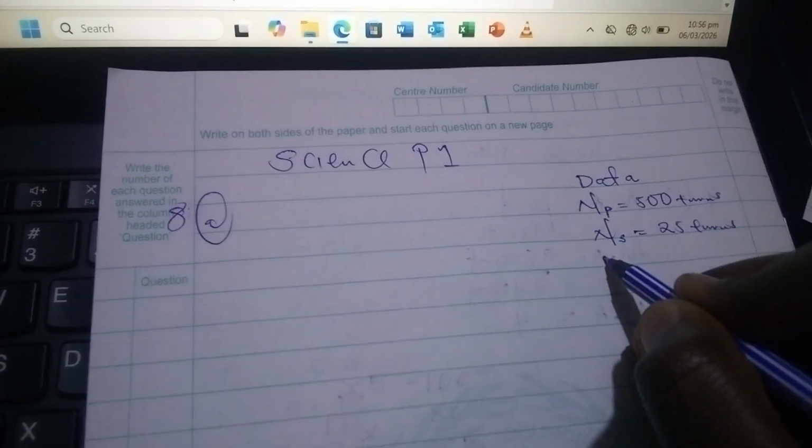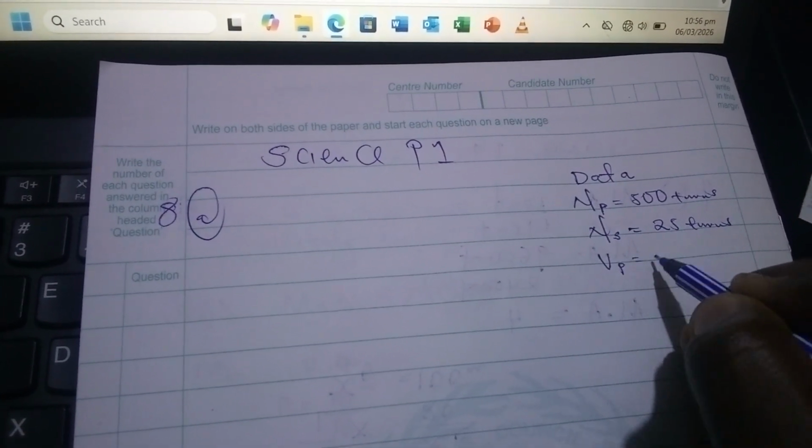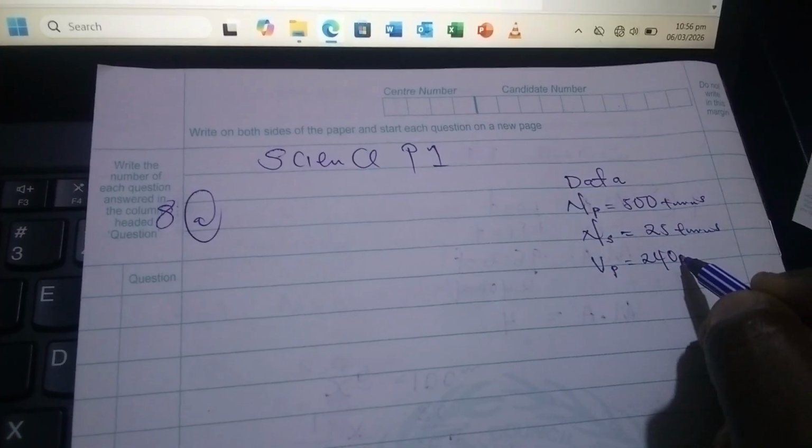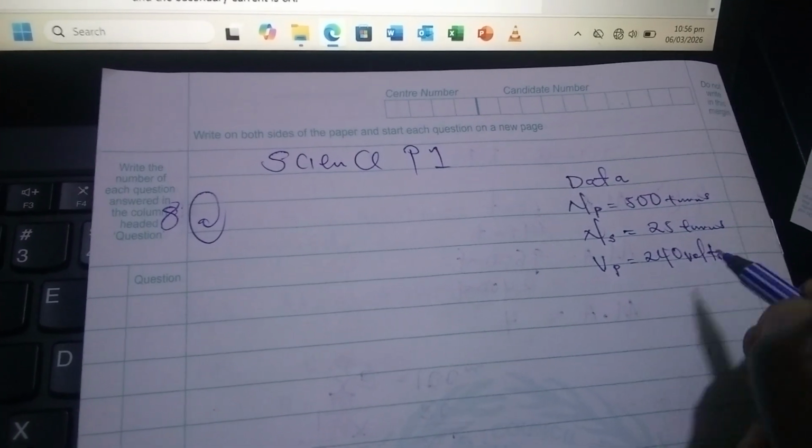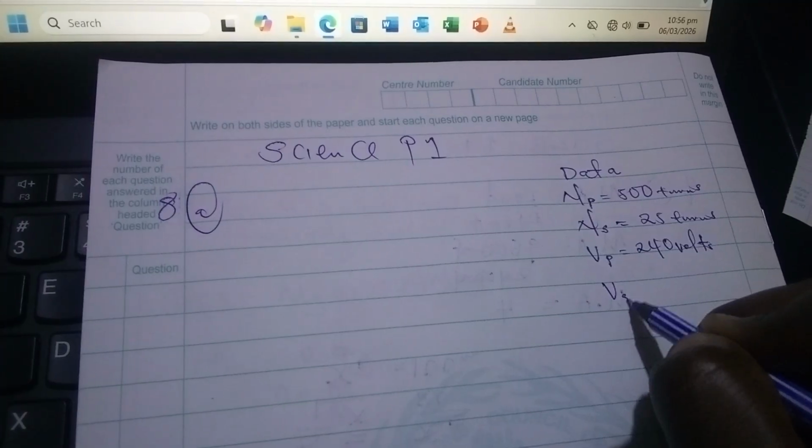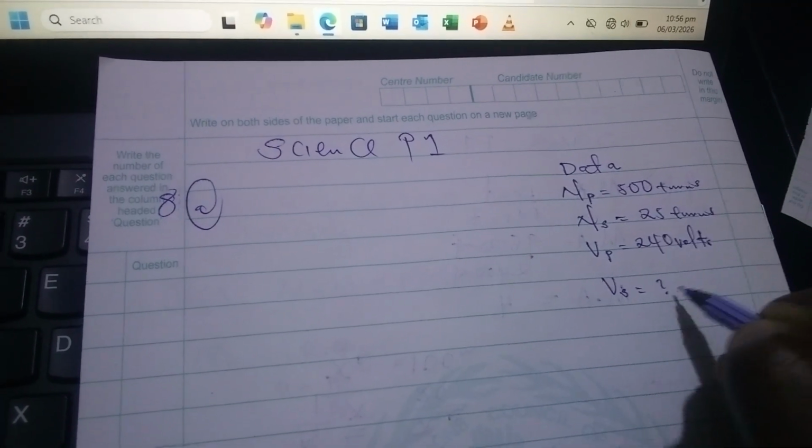Also we have been given the voltage of the primary to be 240 volts. Then we are being told to find the voltage of the secondary.